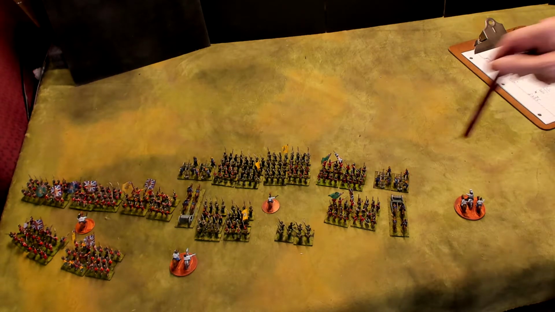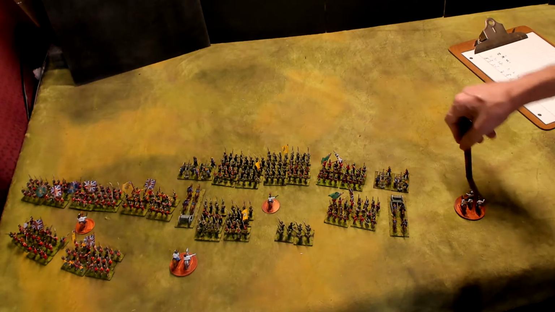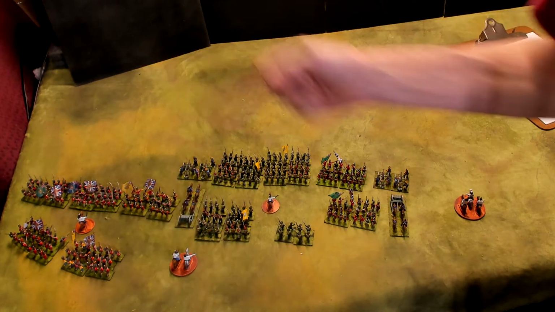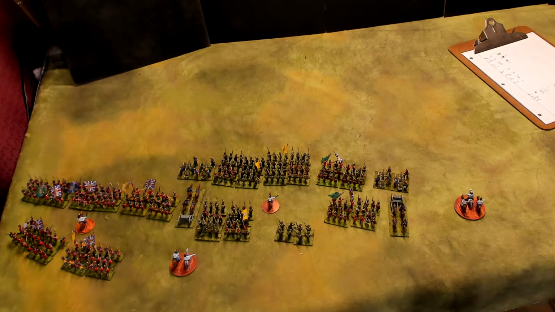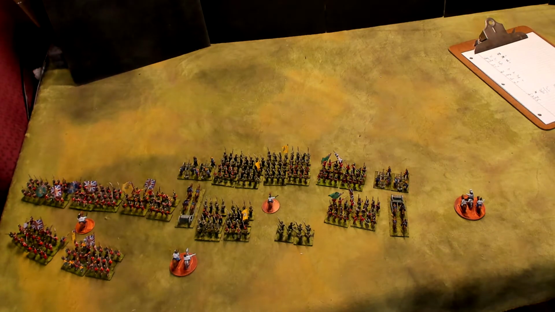And then they also have 2 artillery batteries. The Dutch and the Belgian each have their own artillery battery. So this is a fairly large division at this battle. And so I wanted to kind of put this into perspective.